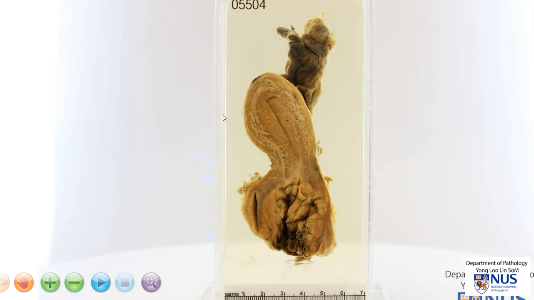Hence, in summary, this is an example of a sagittally sectioned uterus, which shows a tumor involving the uterine cervix. This is a tan, fleshy tumor with areas of necrosis, hemorrhage, and surface ulceration.